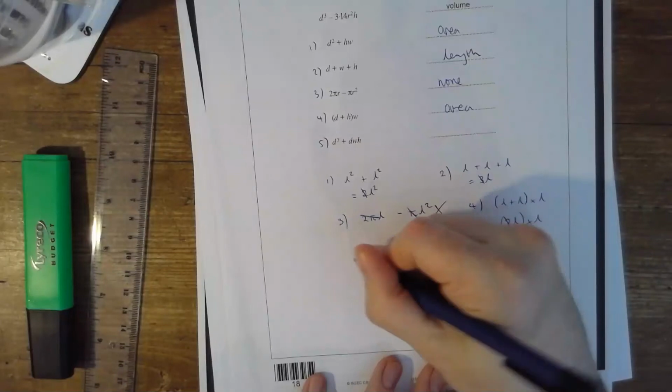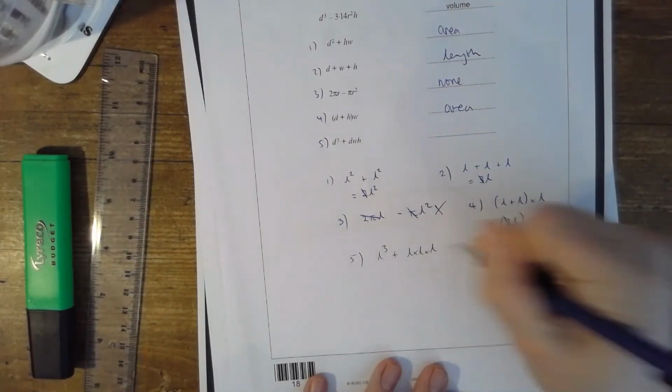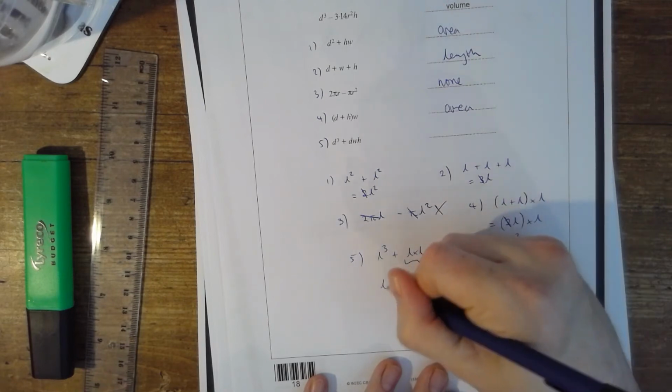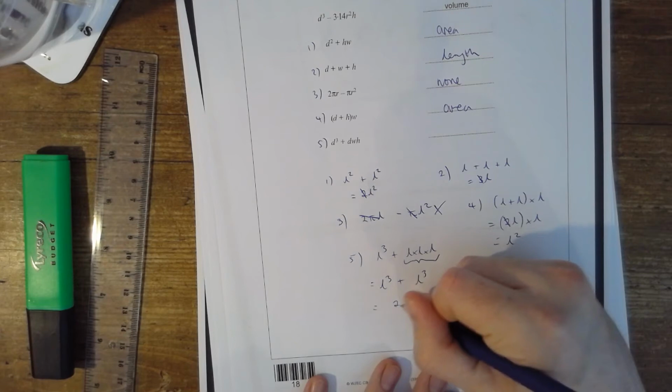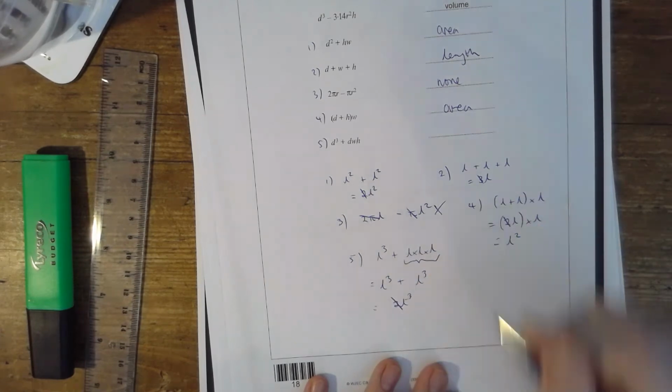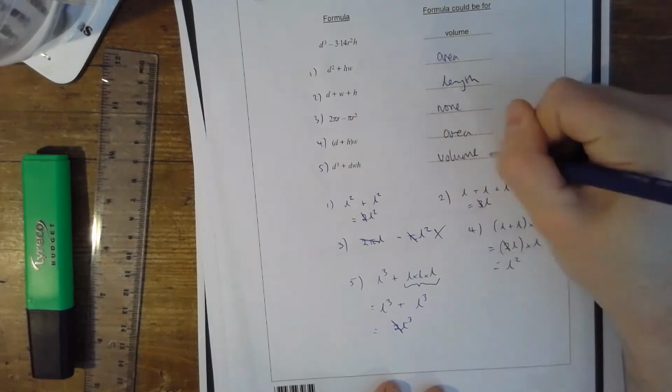And then this one here, number 5, would be L cubed plus L times L times L. I have to go and work out the timesing through BIDMAS. L times L times L would be L cubed. L cubed plus L cubed would be 2L cubed. Ignore the numbers that aren't powers. L cubed alone would be volume.